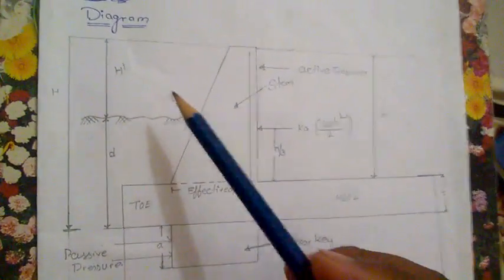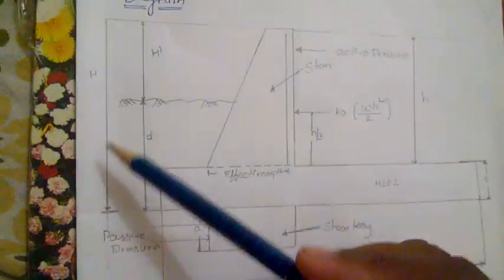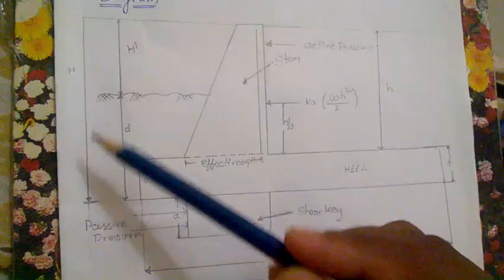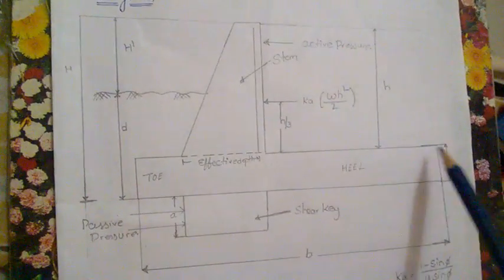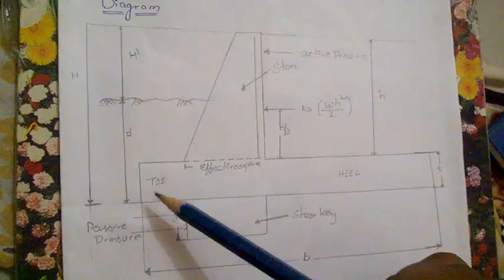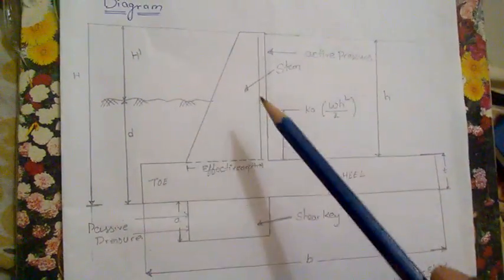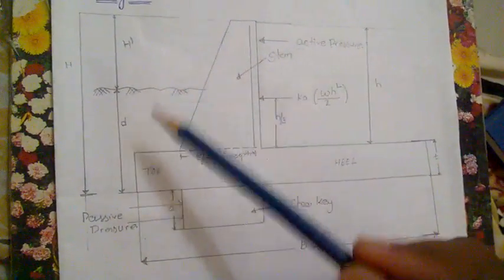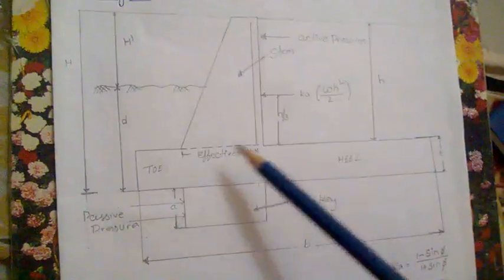Okay, what is the capital H? This is the capital H, from here to here. The capital H minus this thickness. If you reduce this thickness from the total height, the stem height will be obtained. You can easily find the stem height.